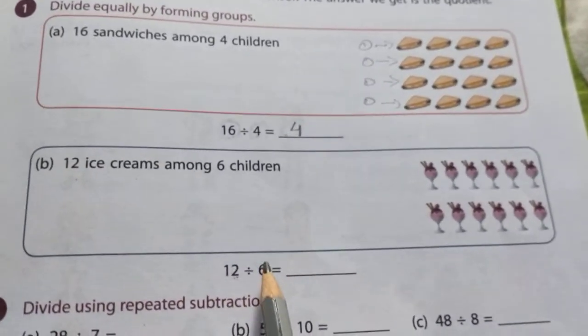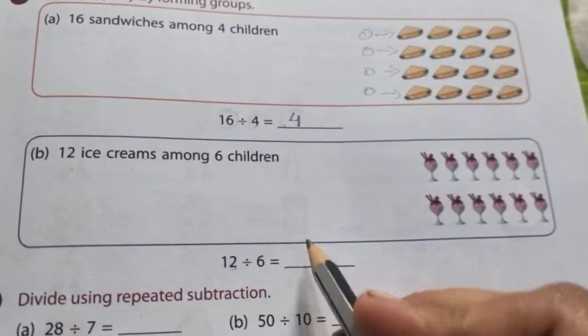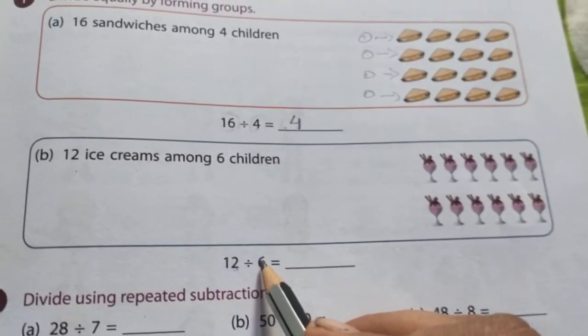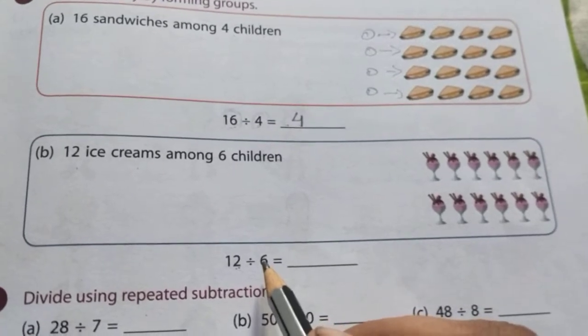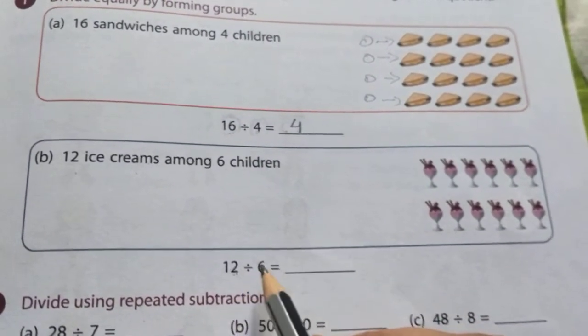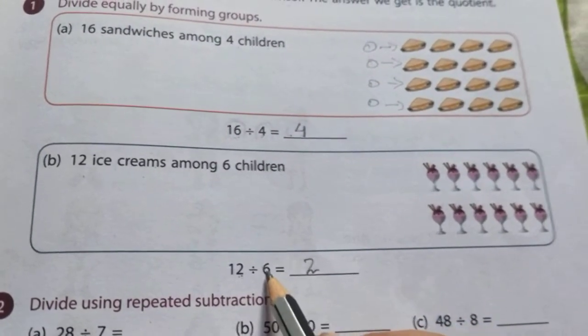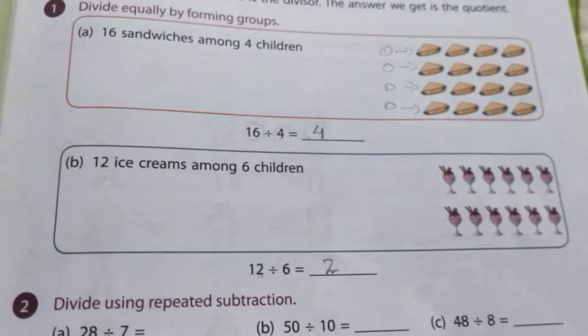So 6 twos are 12. So if you divide 12 by 6, it will be 2, since 6 twos are 12.